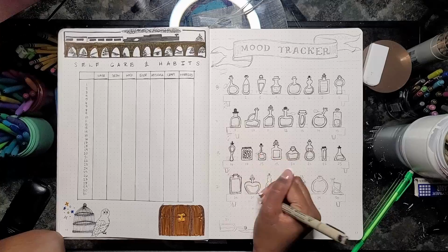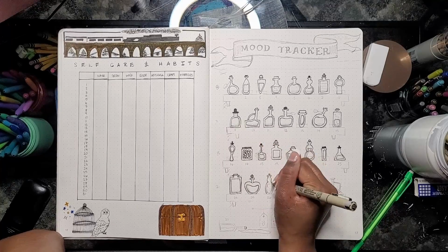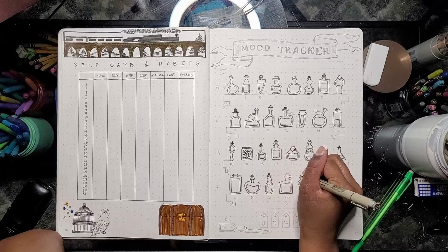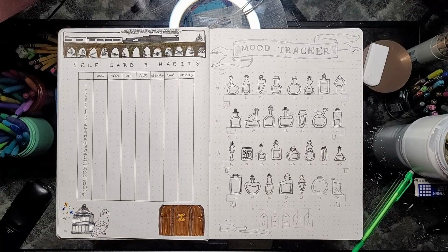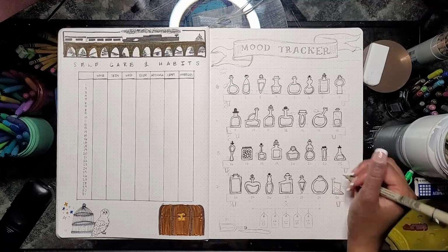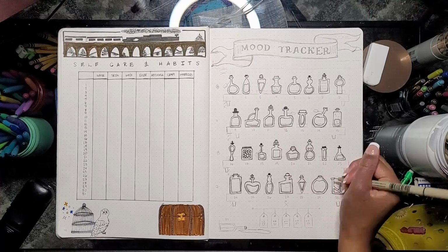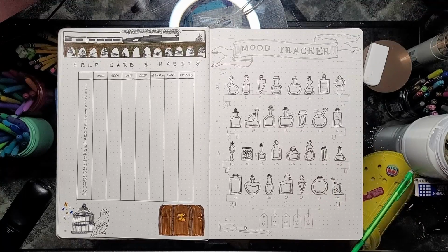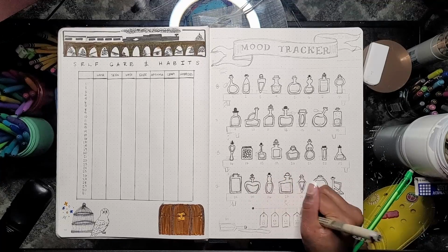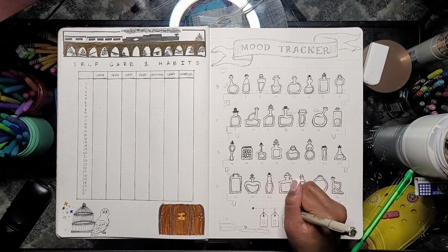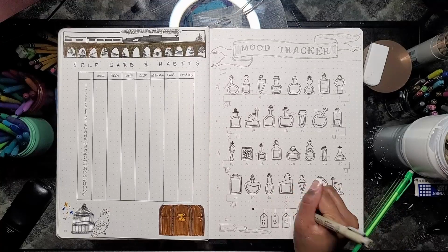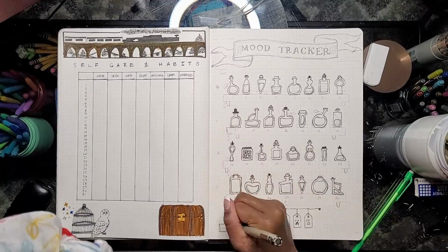Okay, I saw another mood tracker that had potions on its shelves, but it also had stacks of books and candles and knickknacks and things. I thought that was more cute because it was more of a variety of things on the shelves. When I was drawing all of the vials of potions, I felt like it was getting redundant, me trying to figure out how to make the potion bottle look a little bit different.